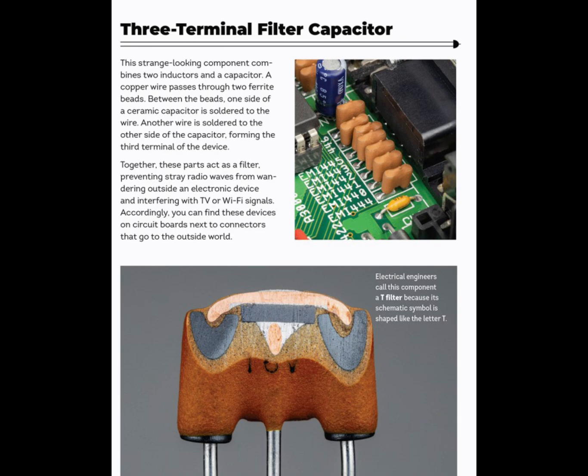They combine multiple functions into a single component, simplifying circuit design and reducing component count. They are suitable for a wide range of applications including power supplies, signal conditioning, and decoupling circuits. They are commonly used in DC converters and voltage regulators to stabilize output and reduce noise. They are employed in audio, video, and communication systems to filter out unwanted high-frequency noise. They are used in various consumer devices such as smartphones and computers to enhance performance and reliability.